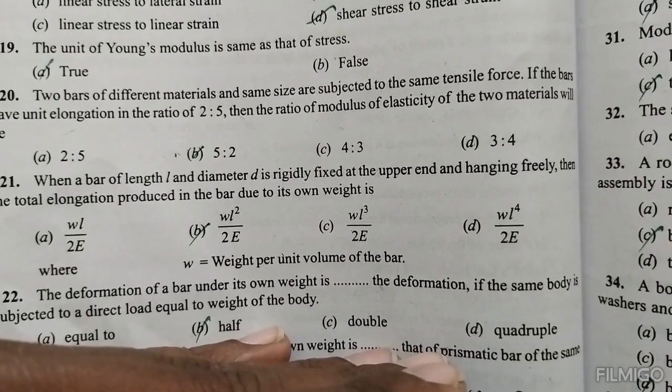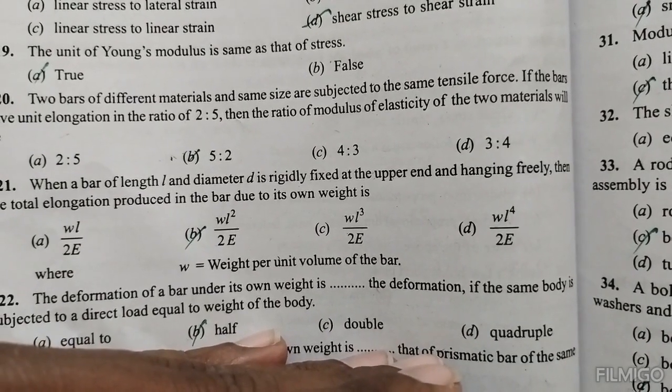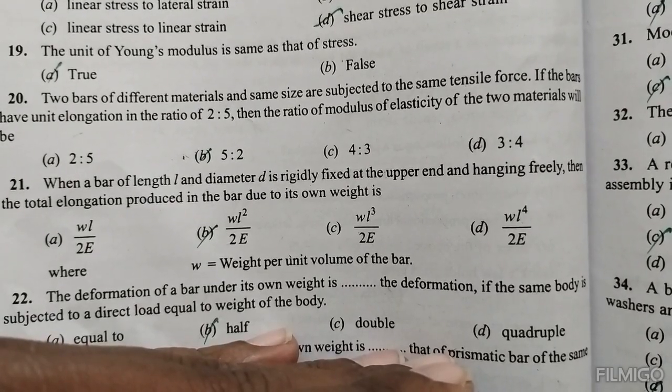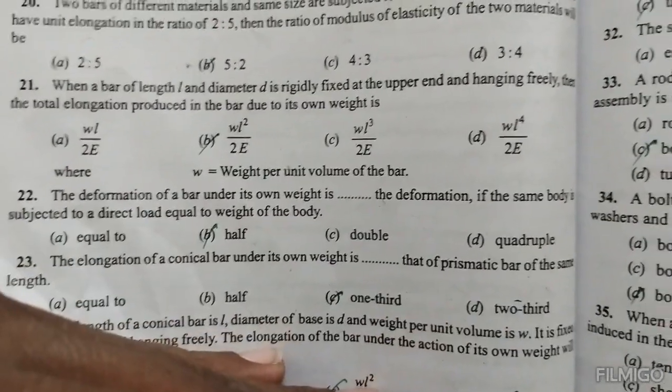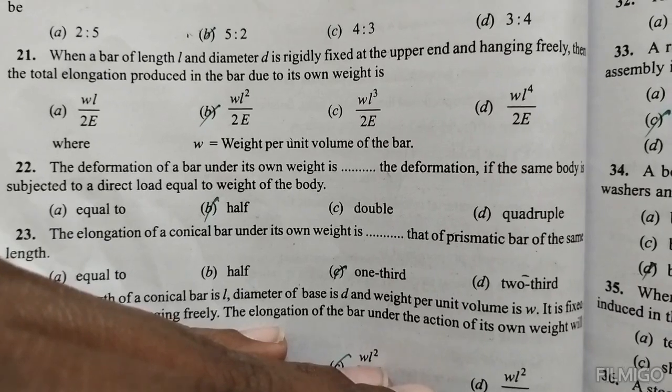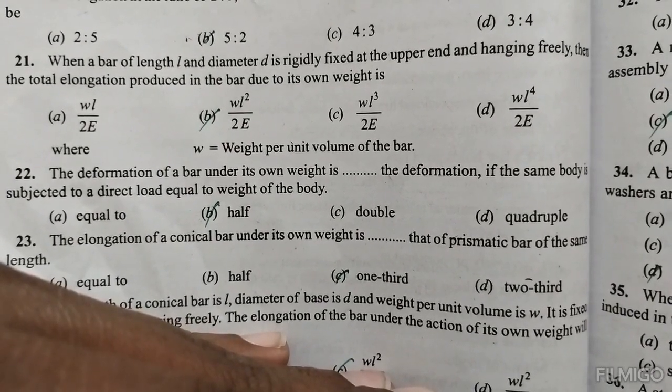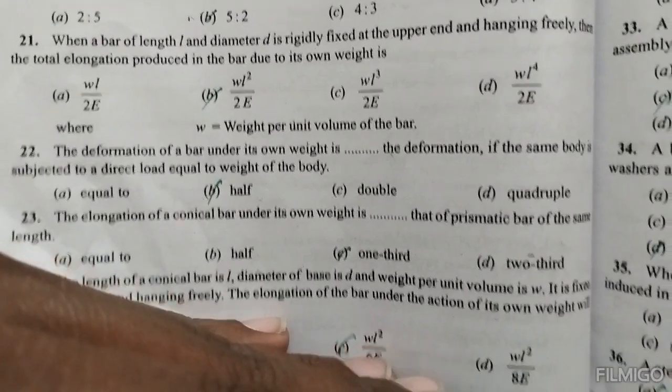When a bar of length L, diameter D is fixed at the upper end and hanging freely, the total elongation produced in the bar due to its own weight is WL square by 2E. The deformation of a bar under its own weight is the deformation of the body subjected to a direct load equal to weight of the body, which is half.